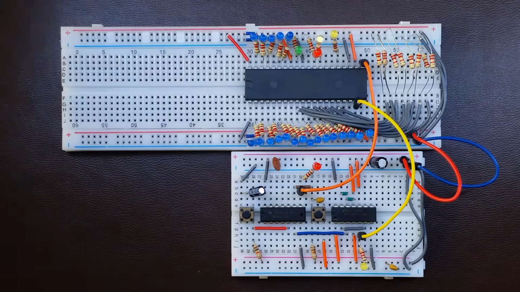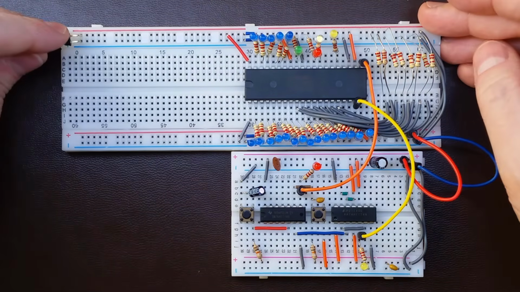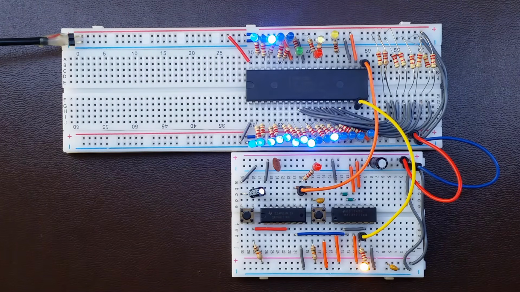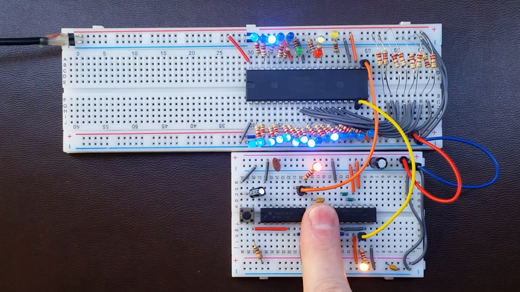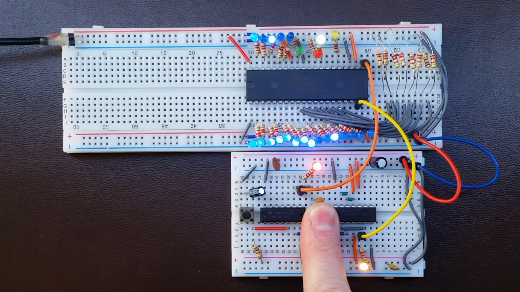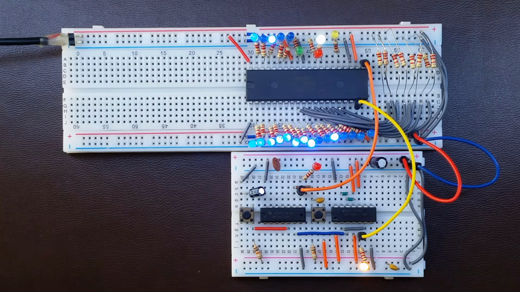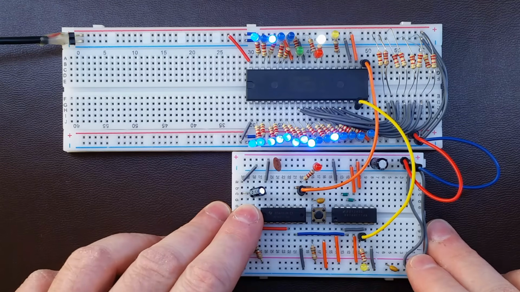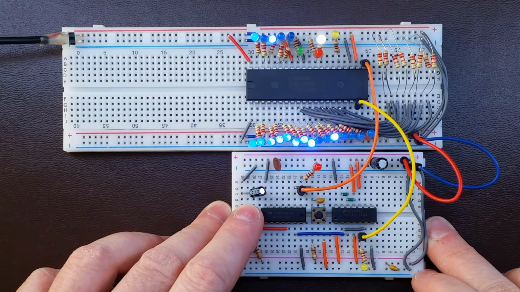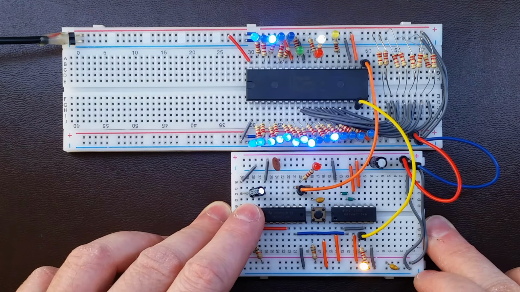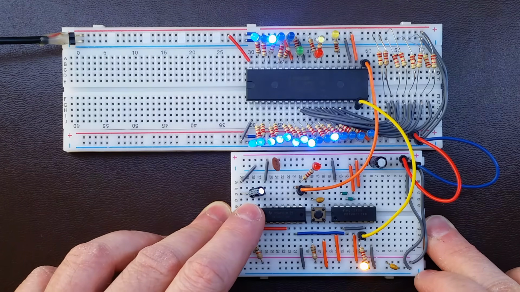Okay, I guess it's time to power it up. And again, as you probably remember, now the CPU is in a random state. We need to first reset it for at least 4 cycles. Then I can release the reset button and go through approximately 7 clock cycles before it's ready to work.